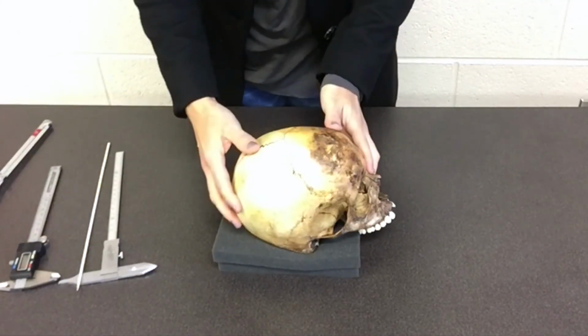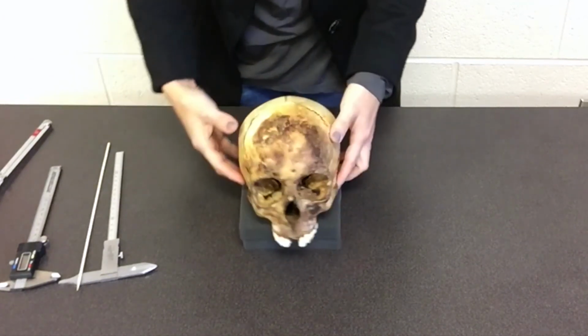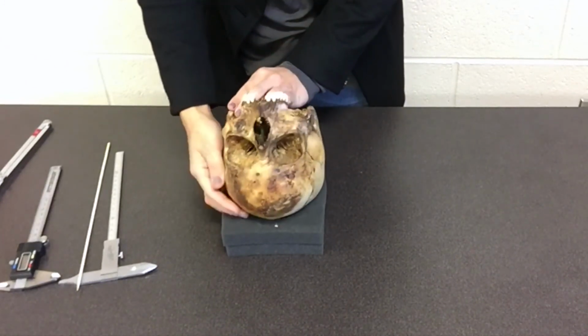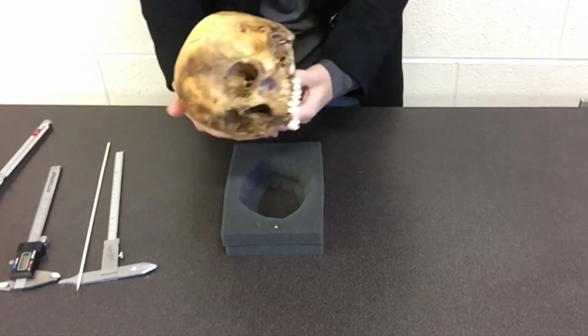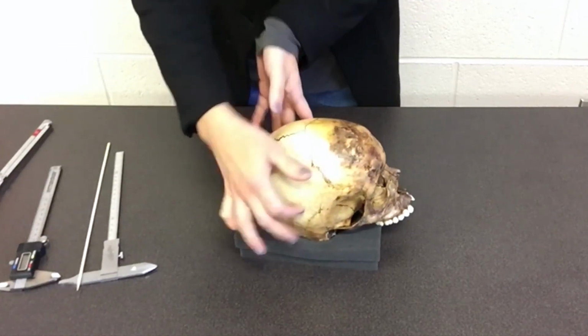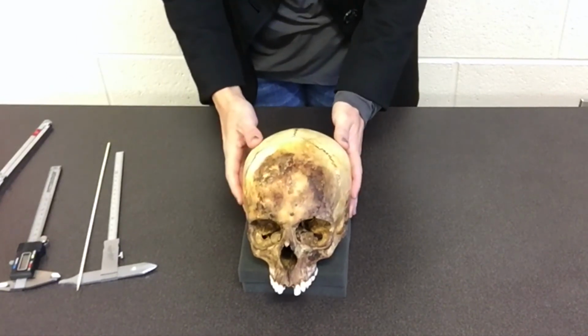To measure maximum cranial breadth, you can rest the skull on its base. You can also take this measurement with the skull resting on the occiput. I'm going to rest the skull on the base. I'm going to demonstrate this from this direction, and then I'll turn sideways. You're going to use the spreading calipers to take this measurement.